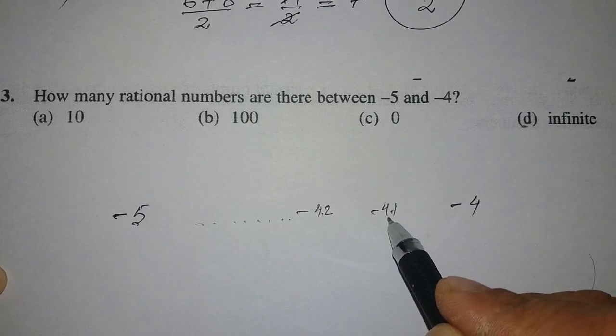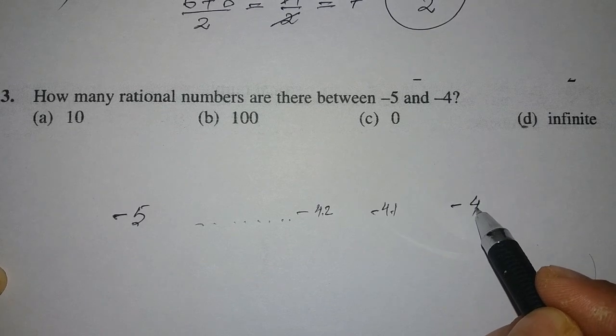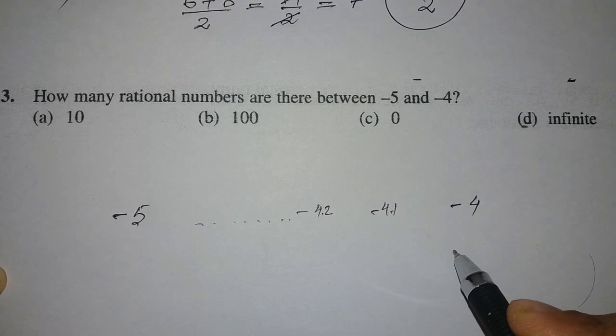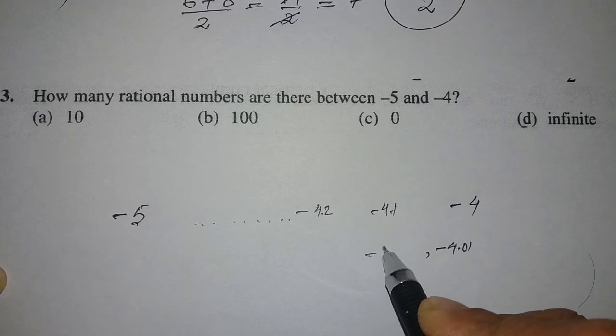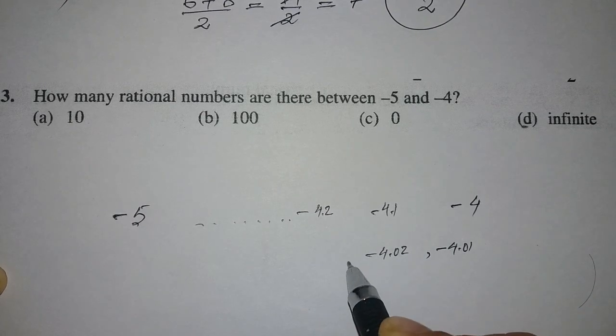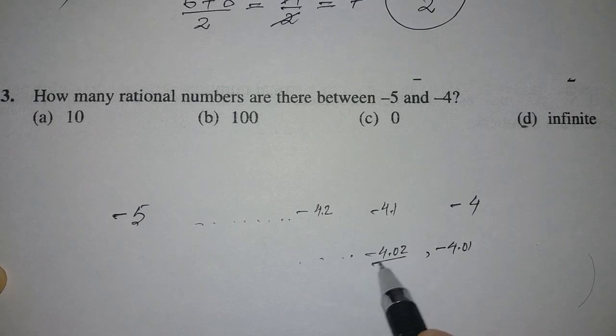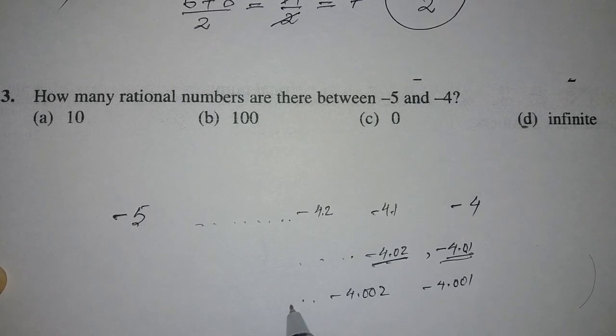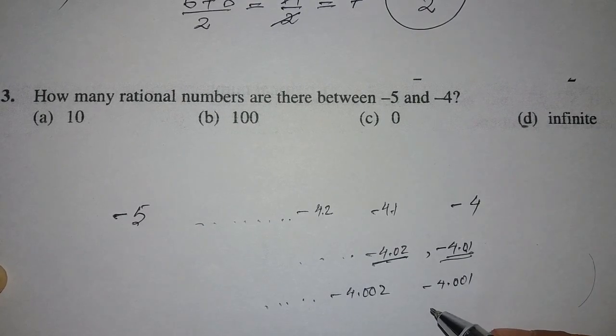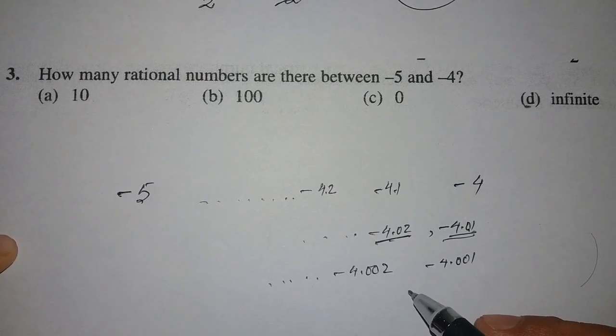Again, between minus 4.1 and minus 4 you have minus 4.01, minus 4.02 and so on. Again, we can find a rational number between these two. So it will be minus 4.001, minus 4.002 and so on. So if we continue like this, it will keep on going.